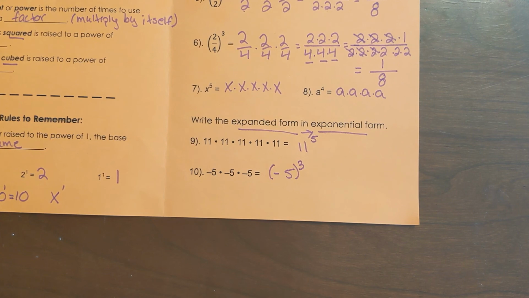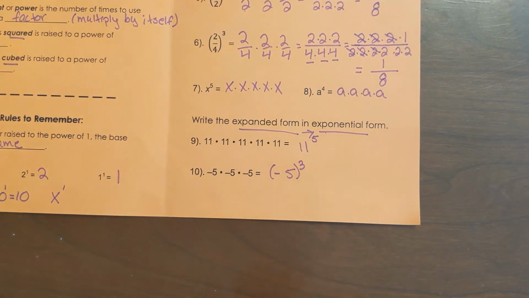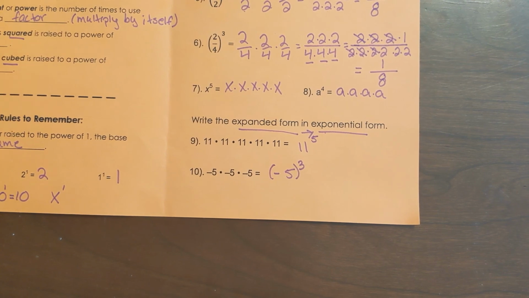So this is a short little review of what hopefully you do remember about exponents. And then next we're going to look at a new type of exponent that you haven't seen yet, but hopefully we'll make a little bit of sense of it when we talk about zero exponents.